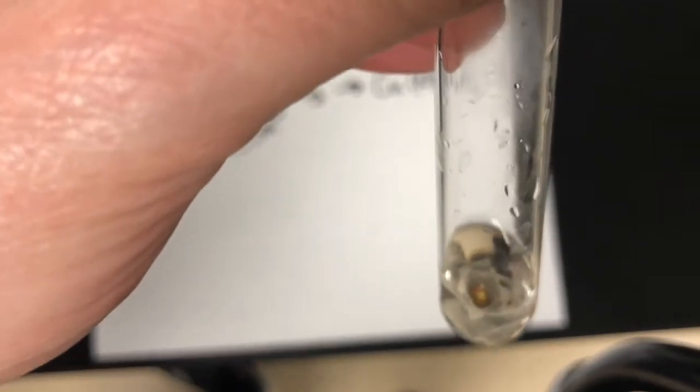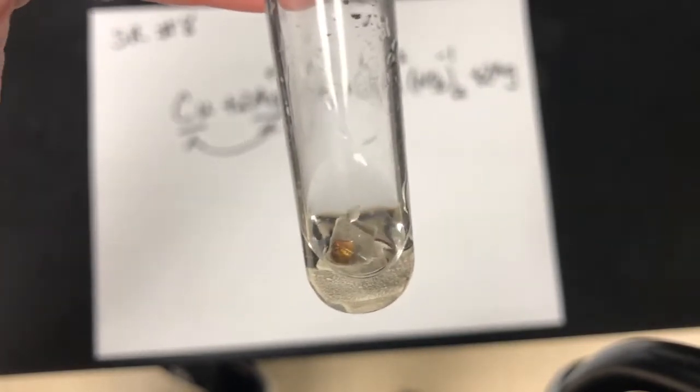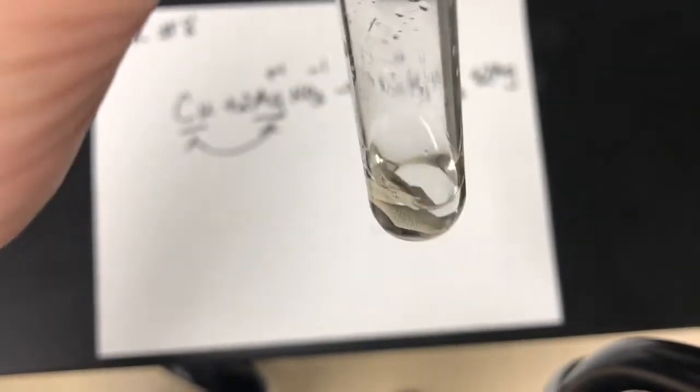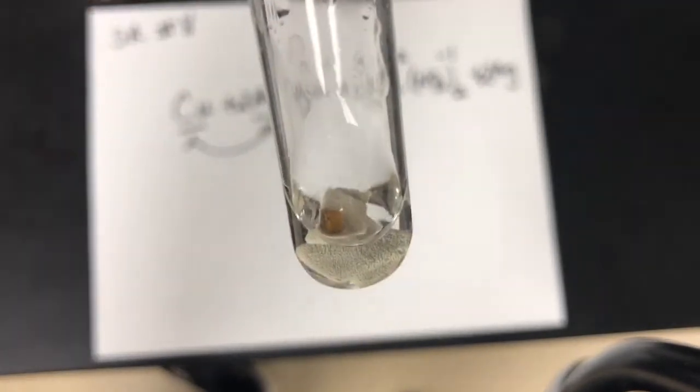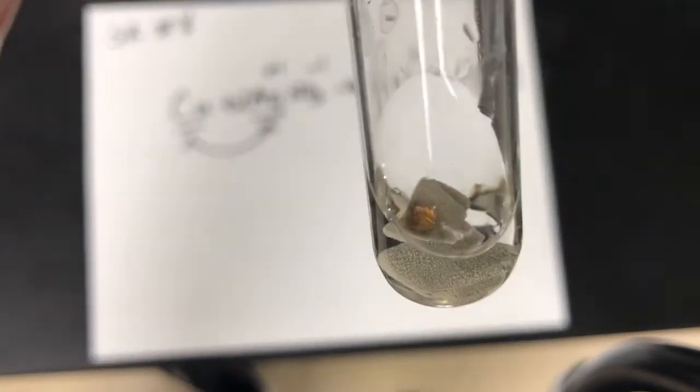Okay, so as you can tell, the copper metal doesn't look like it's copper metal anymore. Okay, the silver is plating out onto the metal. Okay, this is actually a really cool experiment. If you take a big long copper wire and you leave it in the silver nitrate for an extended period of time, you get these huge silver crystals that happen. So this is one of my favorite reactions.